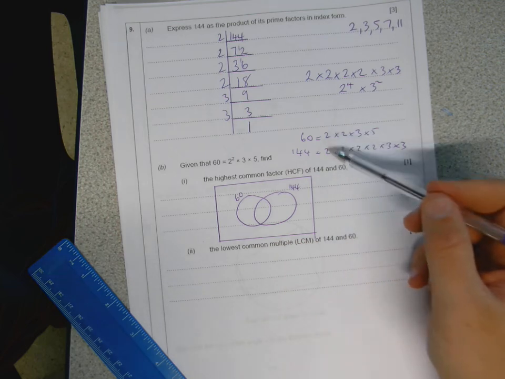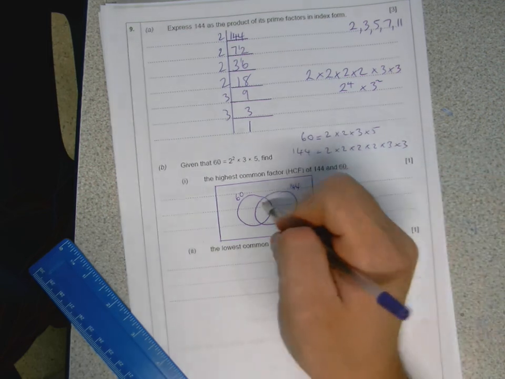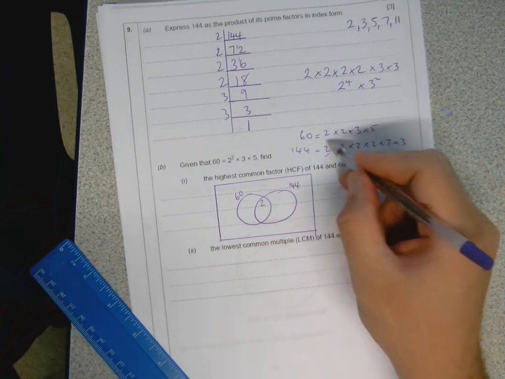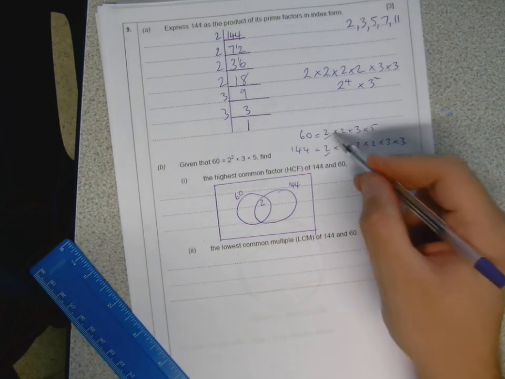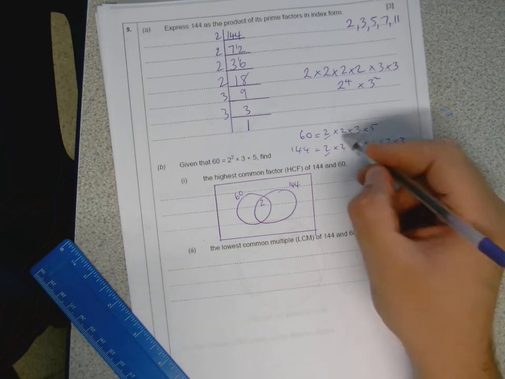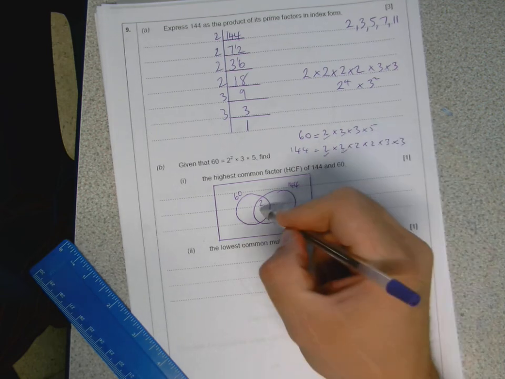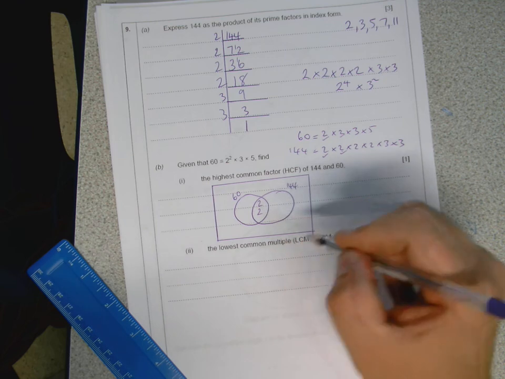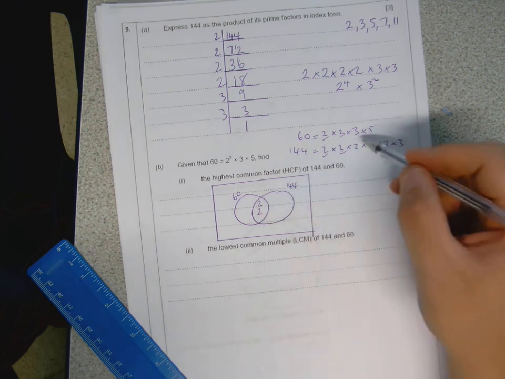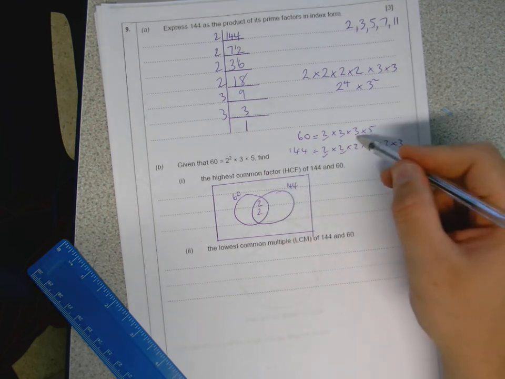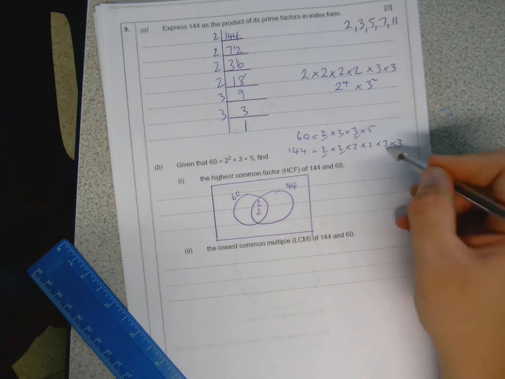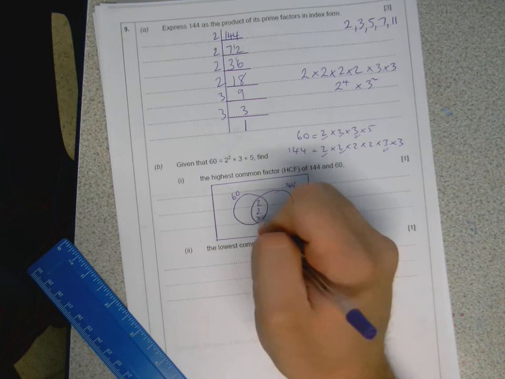You're going to see that 2 matches up with that 2, so that will go here in the overlap. That 2 matches with that 2, so we can put 2 in where they partner up. That 3, does it match with the 3 here? It does. That 3 matches with that 3, so we can write a 3 in the overlap.